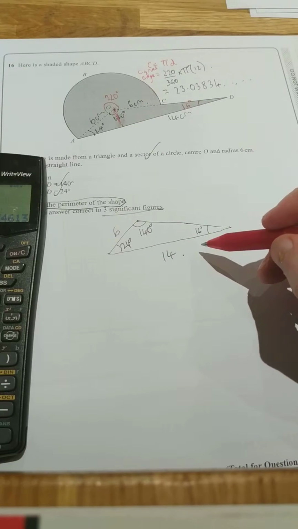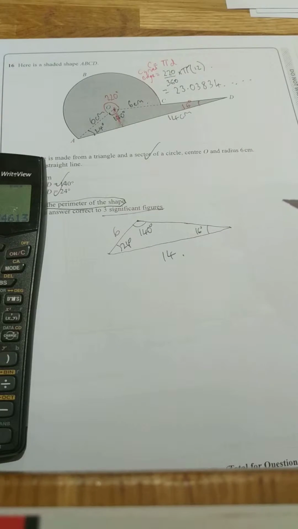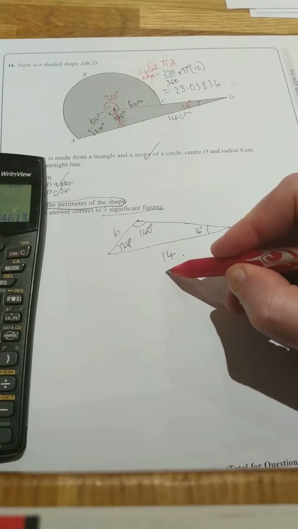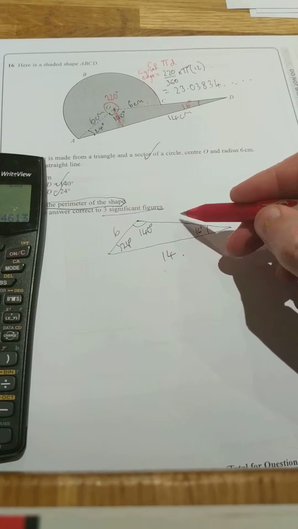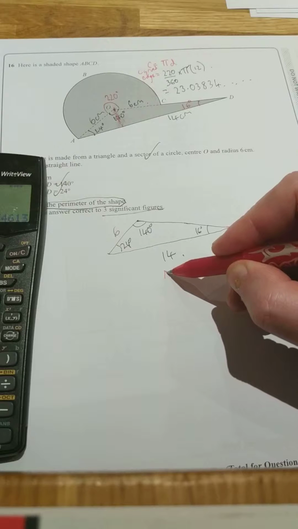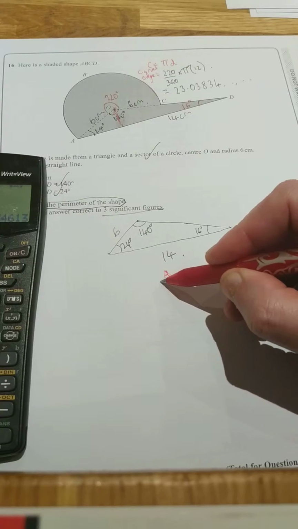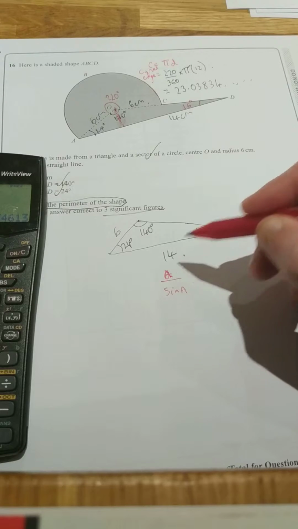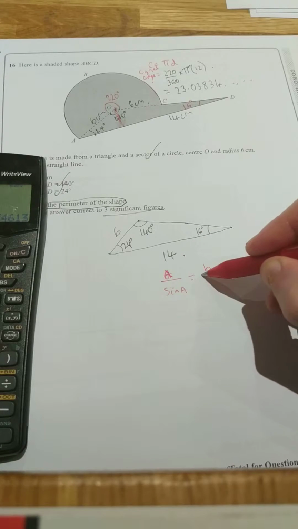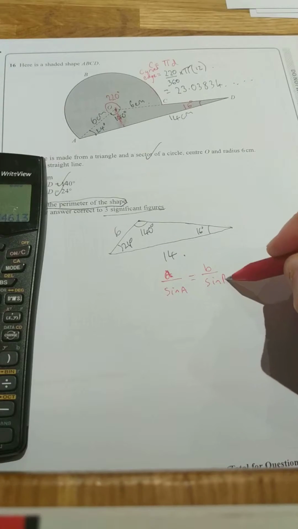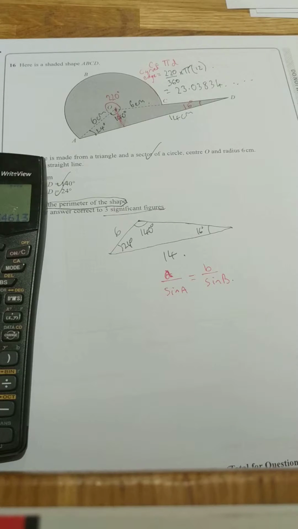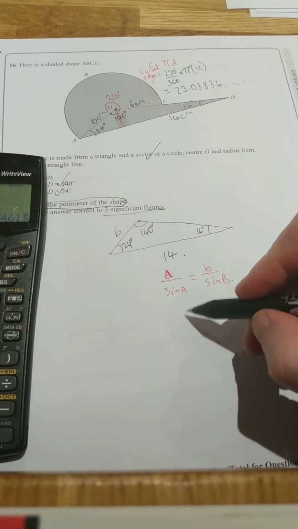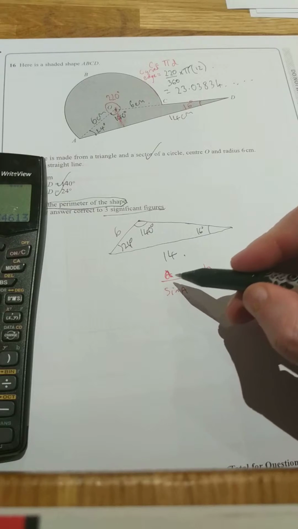It's not a right angled triangle, so I'm thinking of one of my rules. The one I'm going to use is sine rule. So I'm going to work out a length, so I'm going to say little a over sine A is equal to b over sine B. Part of the advanced trigonometry rules you know.